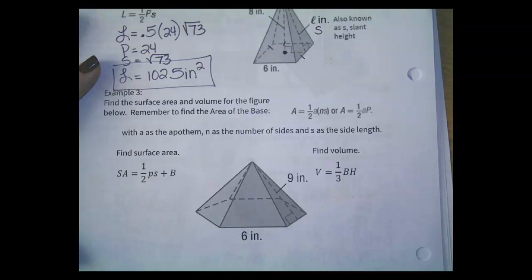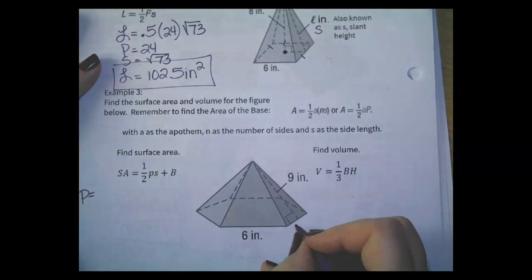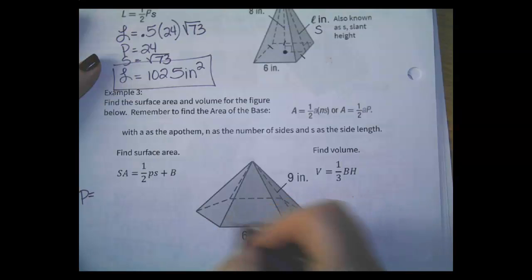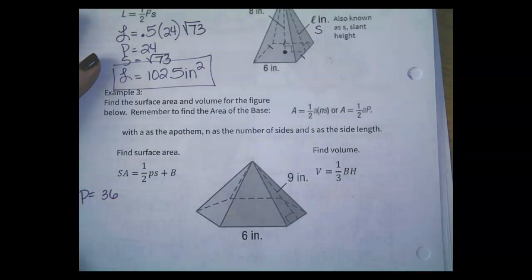All right, so let's start out with our P, perimeter. Our perimeter: how many sides is this? 1, 2, 3, 4, 5, 6. 6 times 6 is 36. My slant height is 9.